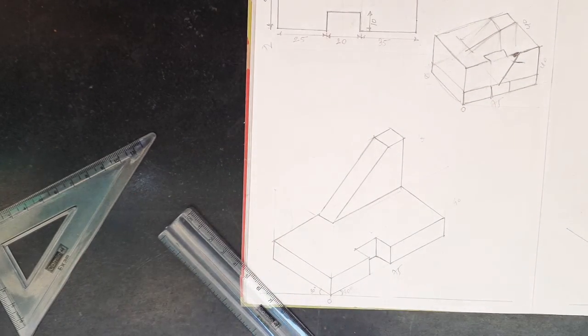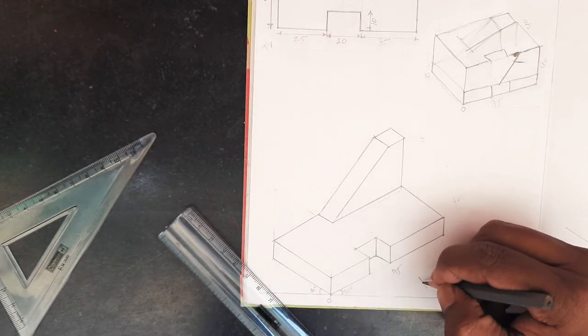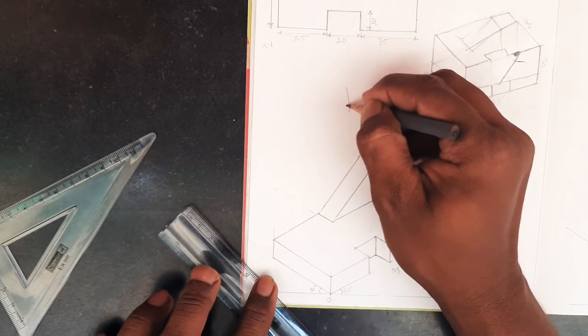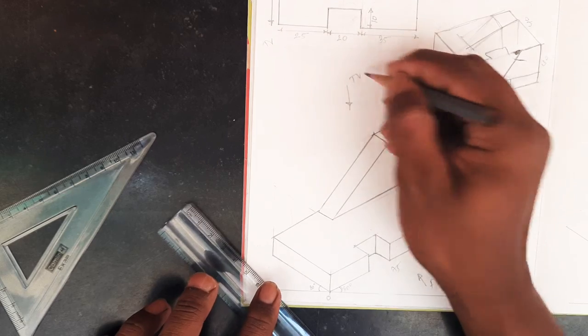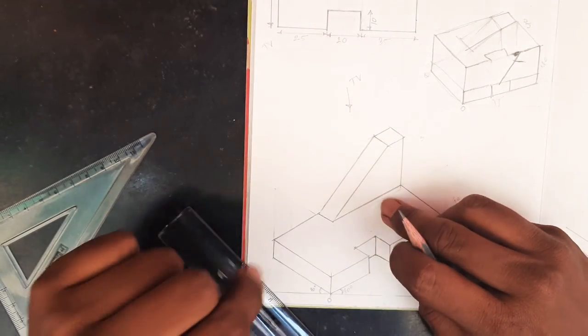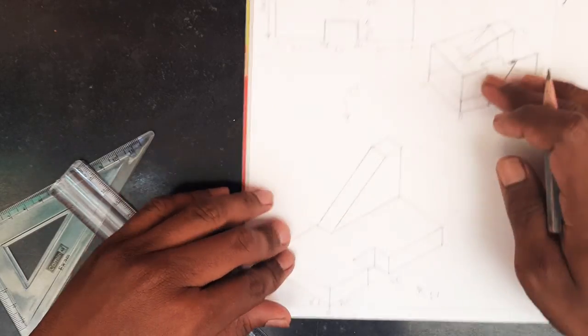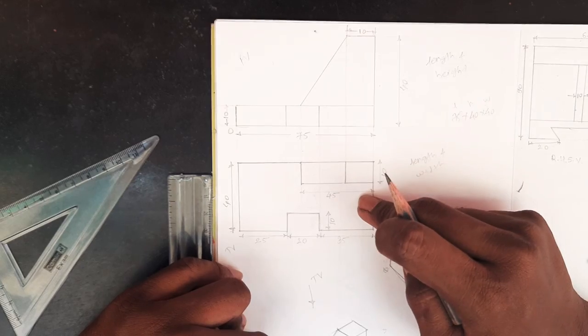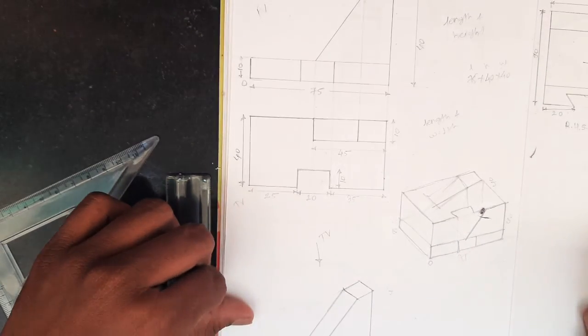Okay, so all of you can observe the front view and top view. So this is the front view and this one is the top view. So when observing the front view and top view of this diagram, it is similar to this. Okay, thank you for watching the video.